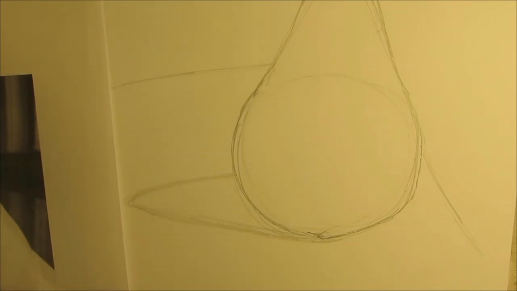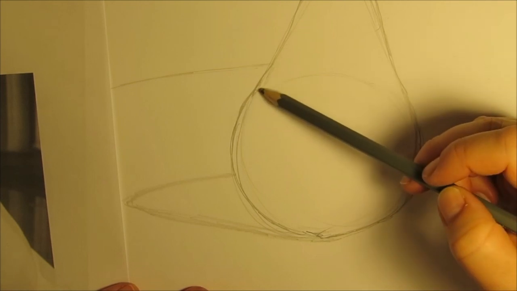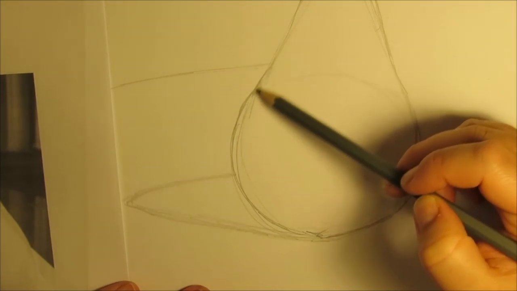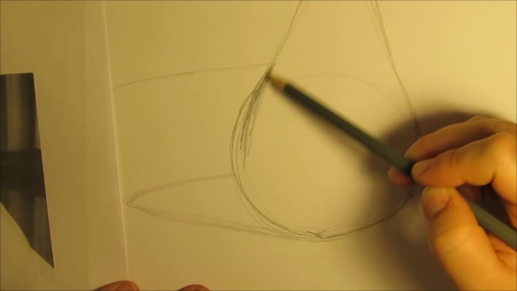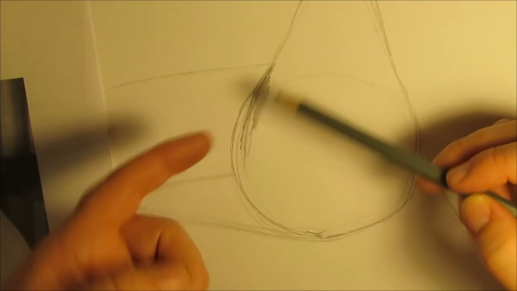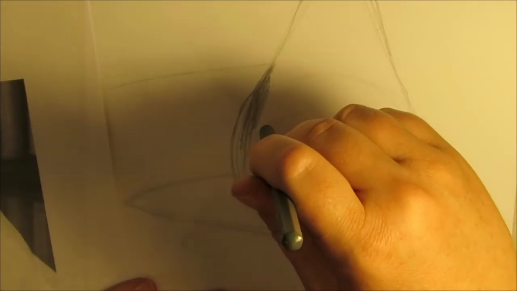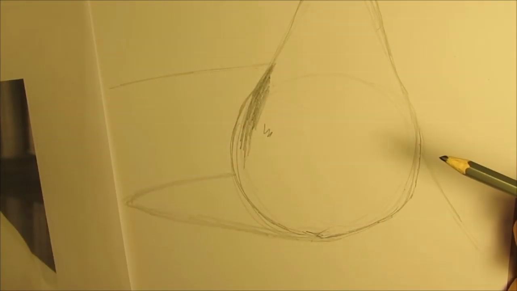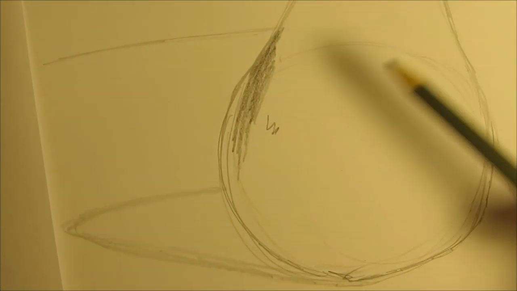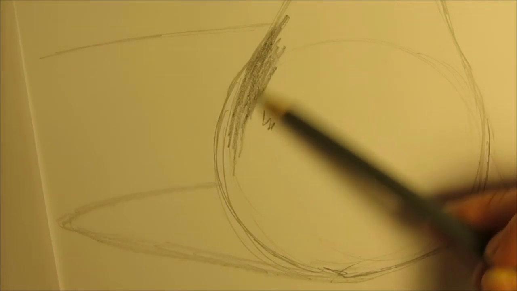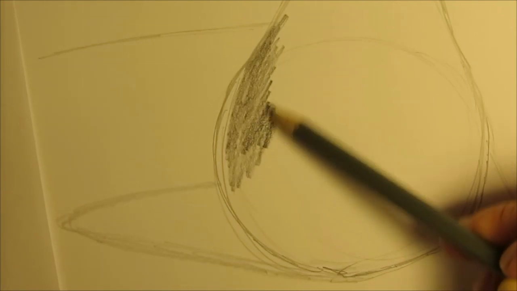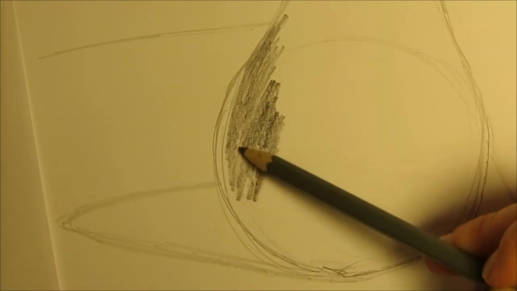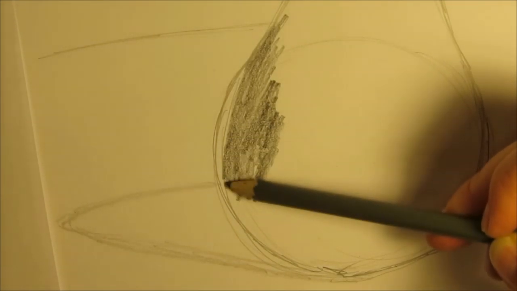This is called a contour drawing when you are just drawing with lines. We want to turn this into something more realistic, so we need to start laying down some graphite. I'm going to use the side of my pencil. If I go this way, it's going to make really sharp lines. So I'm using a 7B, and that's dark enough. And I'm going to start laying down.